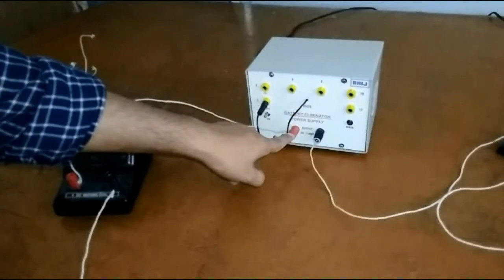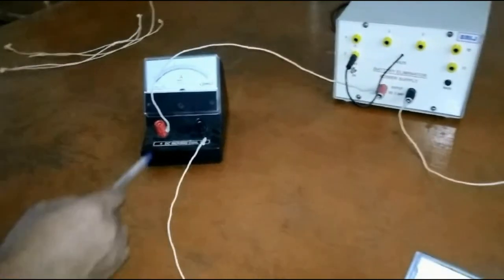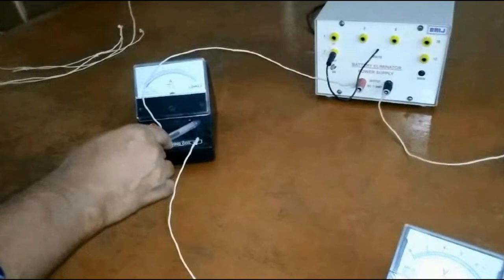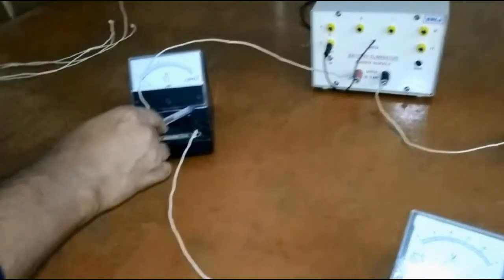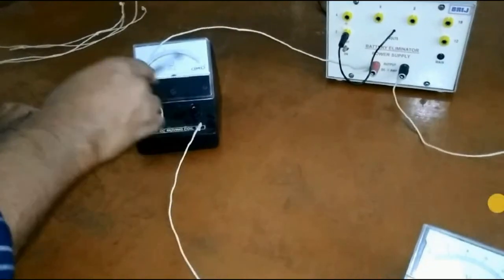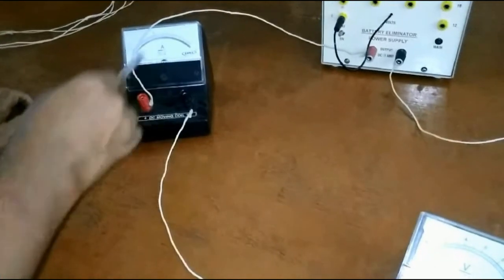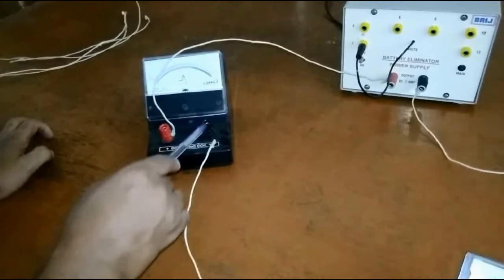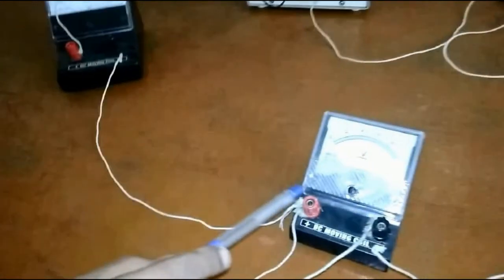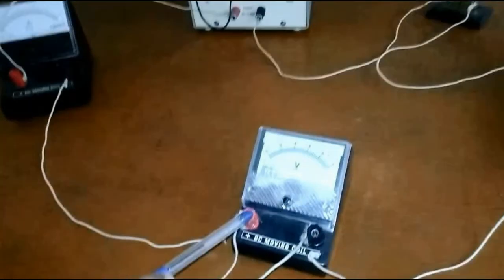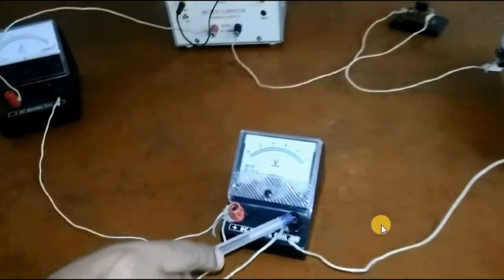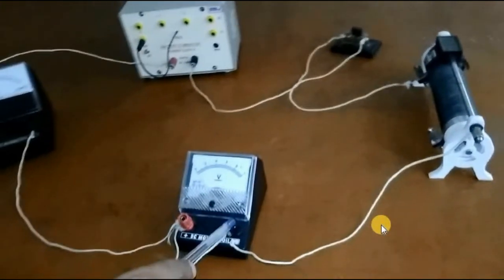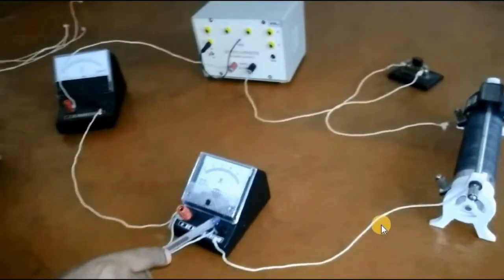So this is the positive terminal of the battery. This positive terminal of the battery you have to connect to the positive terminal of the ammeter, and you can check the value of the current on this ammeter. The negative terminal of the ammeter goes to the positive terminal of the voltmeter, and the negative terminal of the voltmeter you have to connect to the rheostat.